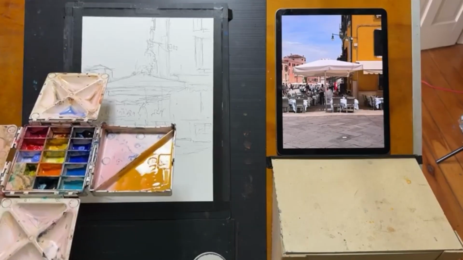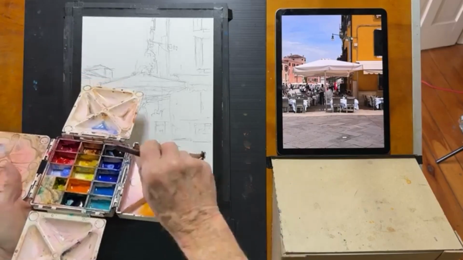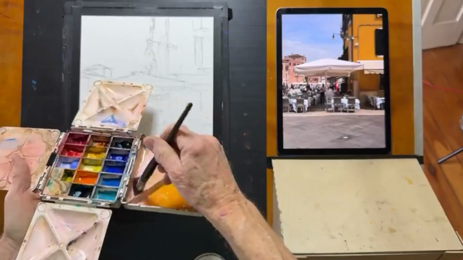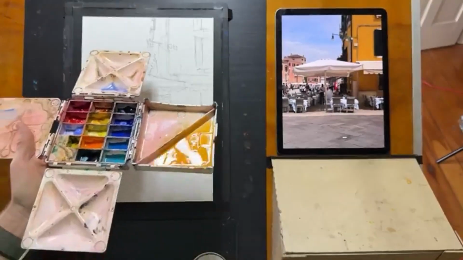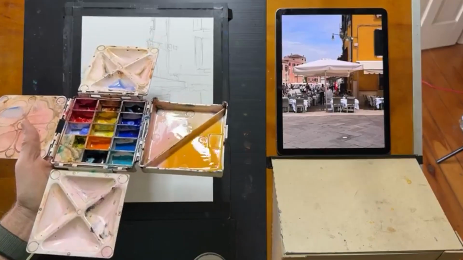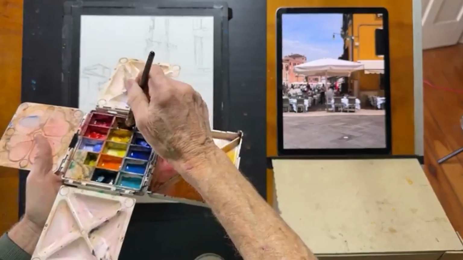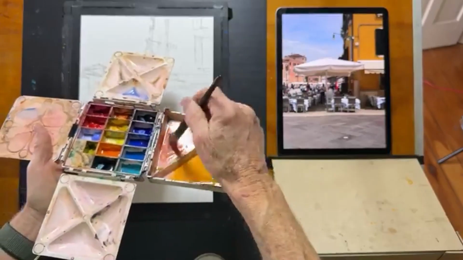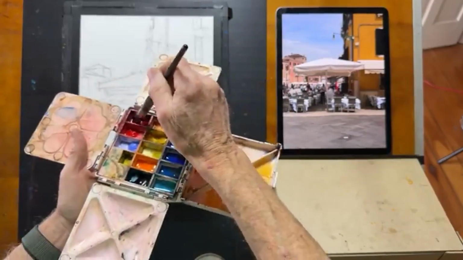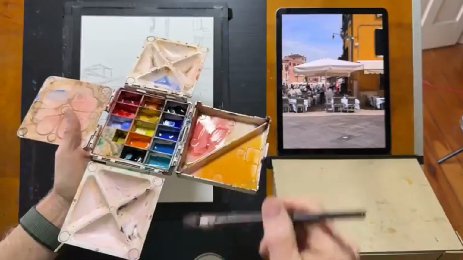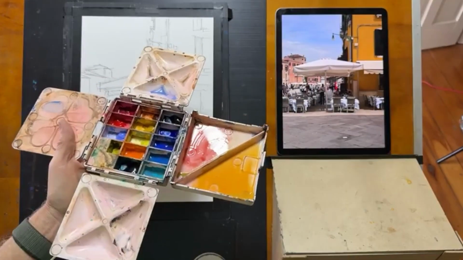Maybe I should get my pinks ready to go too. I'm going to mop that out. Get a little bit of red and some burnt sienna iron oxide, just to get pinkish.